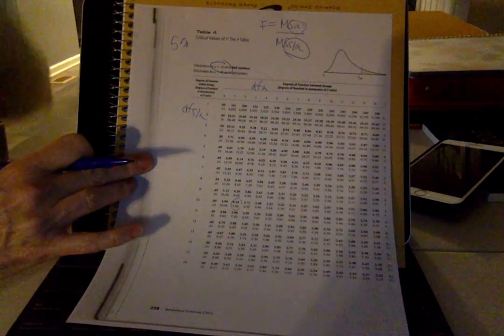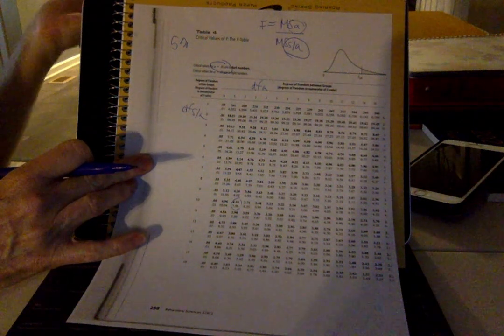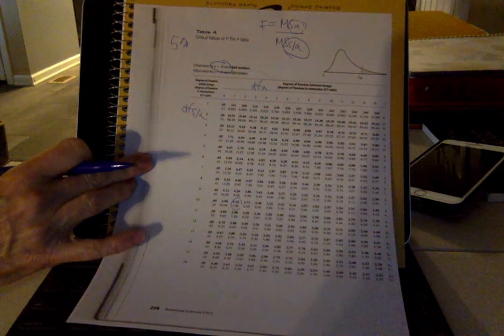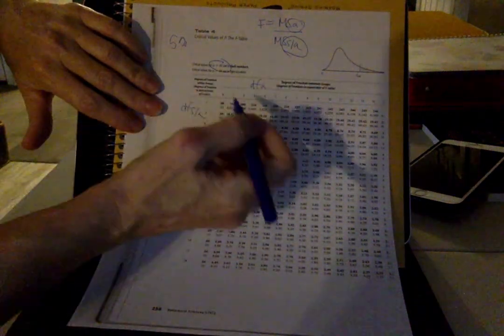Now, if you find another chart online, or if you use the one that I posted, just make sure that you read the code at the top and make sure that you're using the 5% level of significance, 5% chance of error chart. I know this is about as clear as mud, but essentially what you're going to be doing is going back to your ANOVA summary table and finding your degrees of freedom.